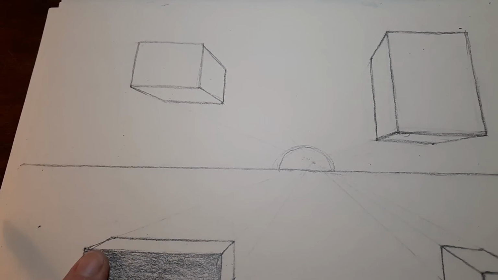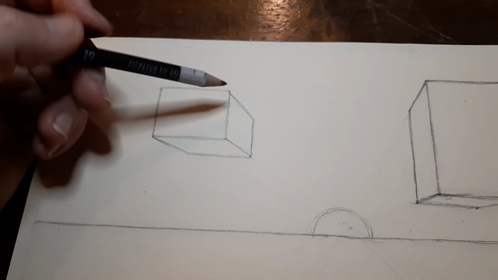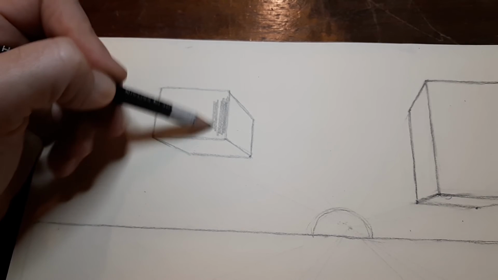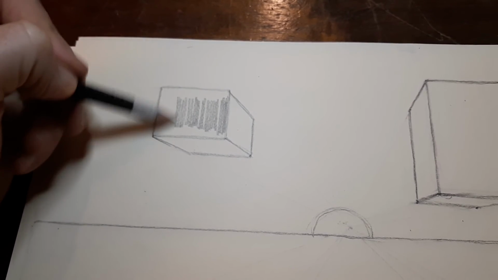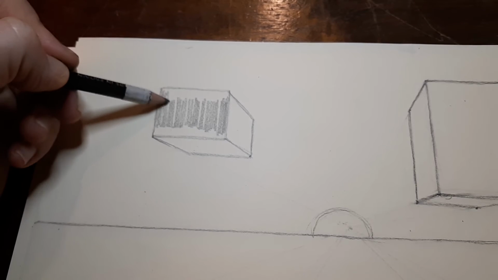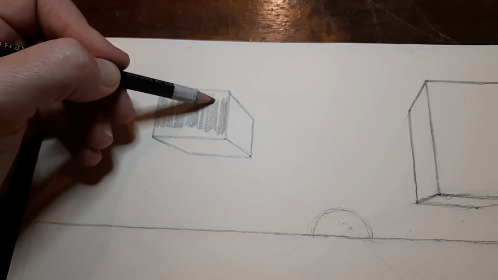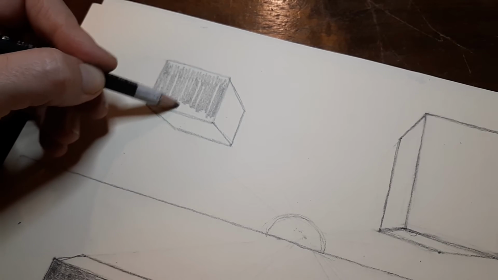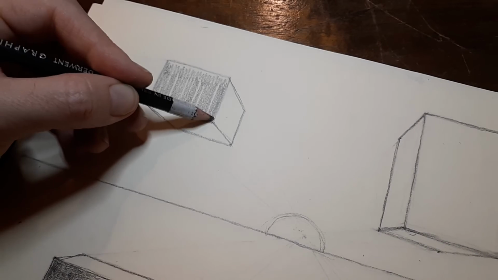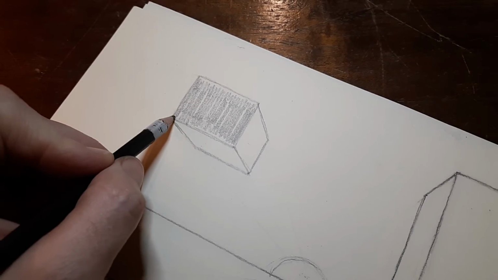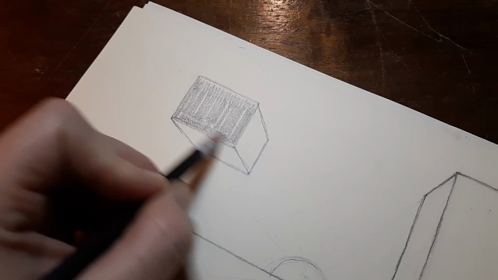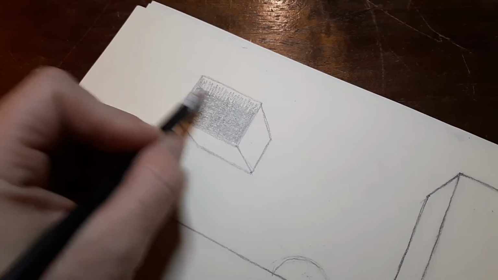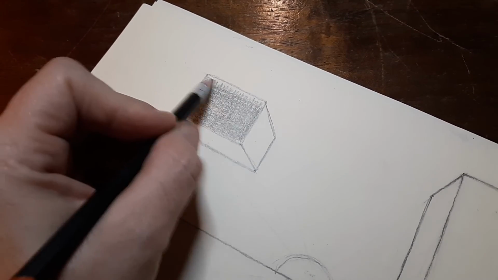So I'm going to color this one. I'm going to also color this one here. Notice that I am doing kind of careful coloring in the side. And then when I go crisscross like this, it really evens out the tone. And I'm taking my time.